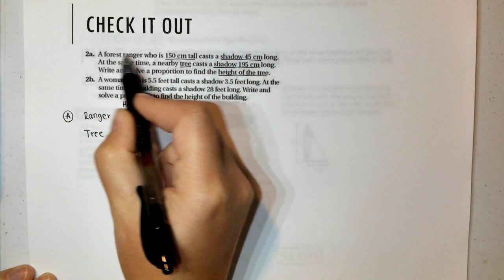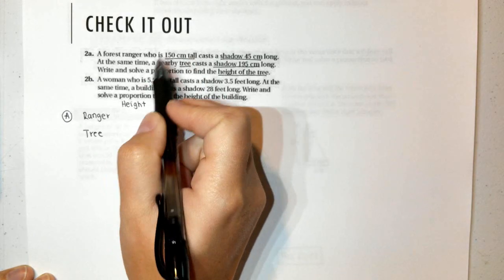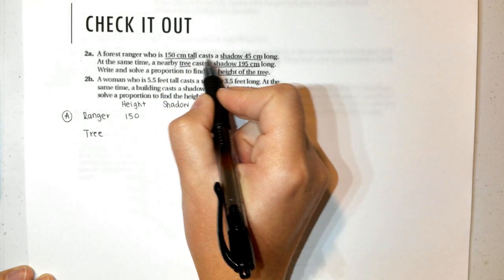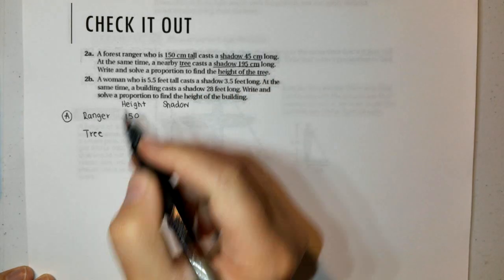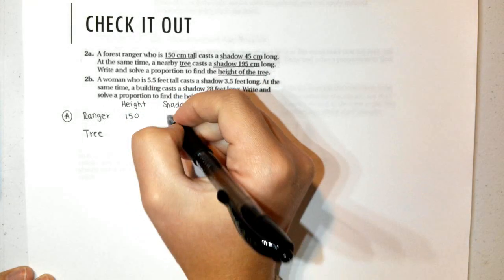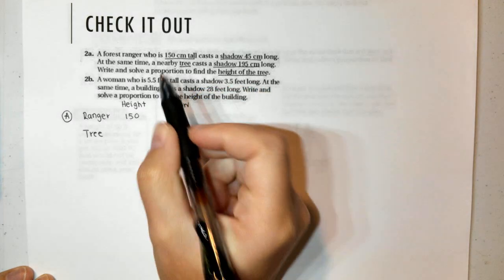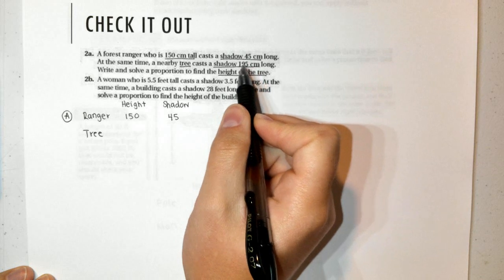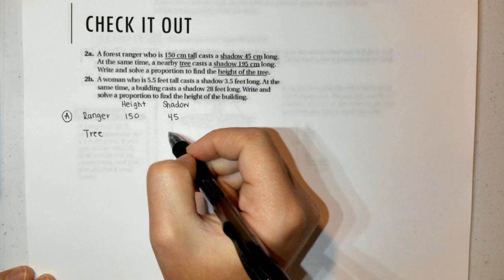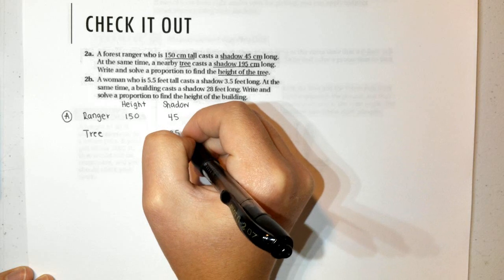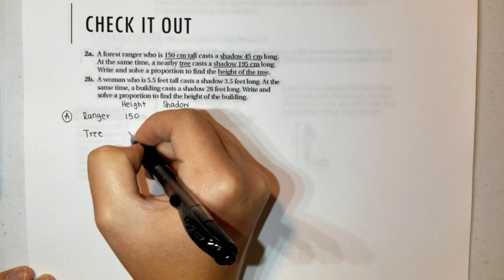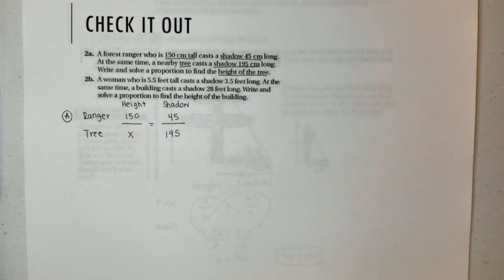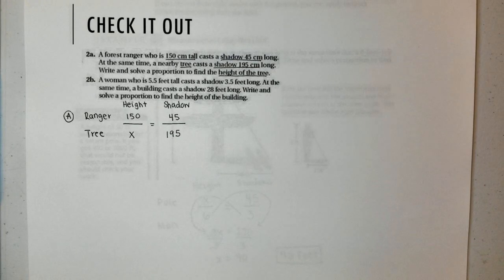So we know, first, a ranger is 150 centimeters tall. So ranger height, 150. Casts a shadow that's 45 centimeters. So the shadow of the ranger is 45. A nearby tree casts a shadow 195 centimeters. So tree shadow, 195. I don't know the height of the tree. So now I have 150 over x equals 45 over 195.